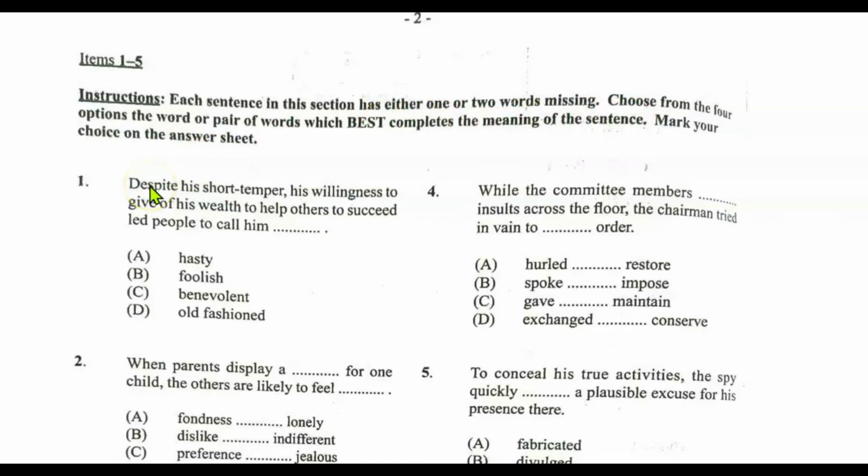Number 1 reads, despite his short temper, his willingness to give of his wealth to help others to succeed led people to call him something. So despite, even though he had a short temper, his willingness to give of his wealth to help others to succeed, led people to call him something.